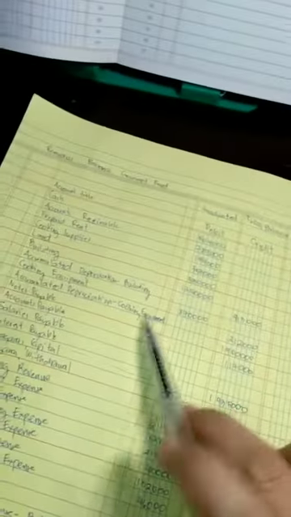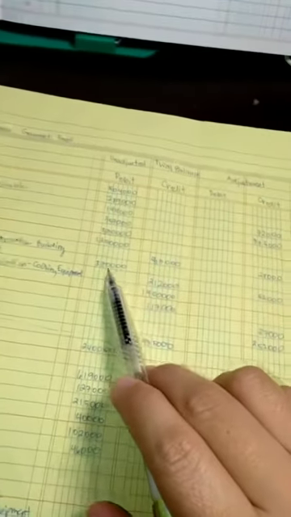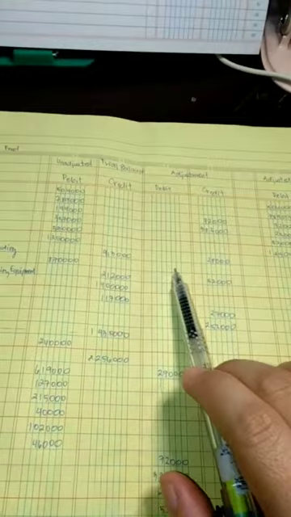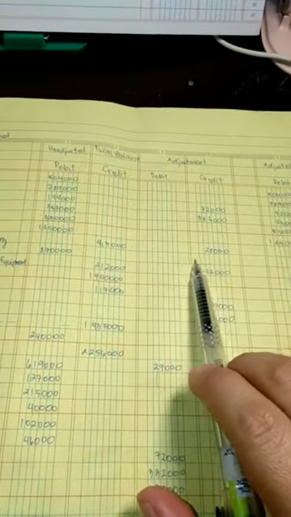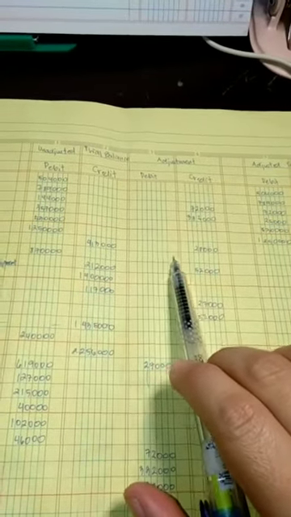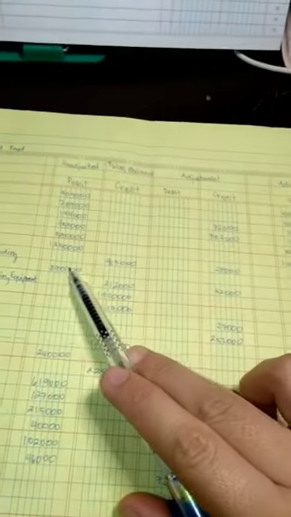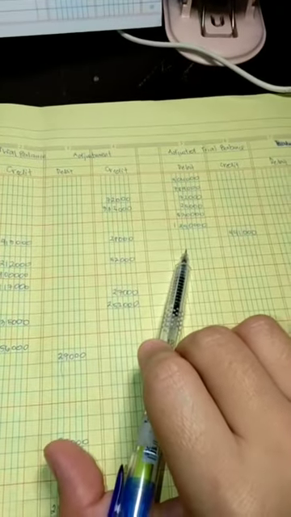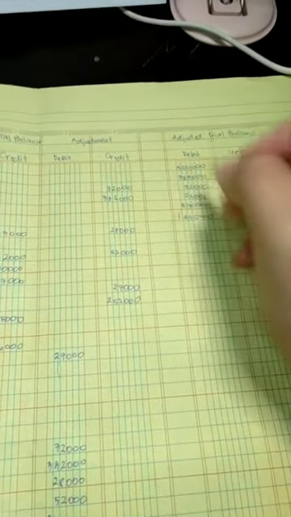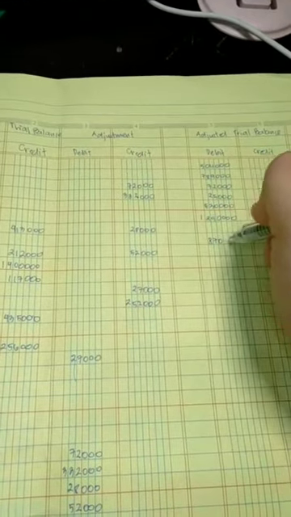Now you will proceed to the next account, which is the cooking equipment. But as you can see, no activities for the cooking equipment on the adjustment column. So, copy mo siya. Nasa debit siya dyan. So, you will write it on the debit side in the amount of 870,000.